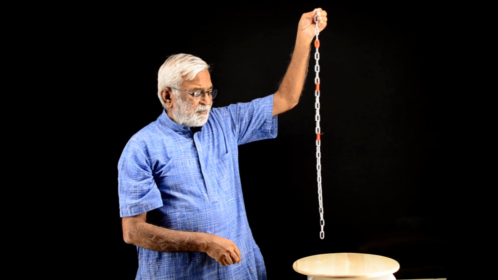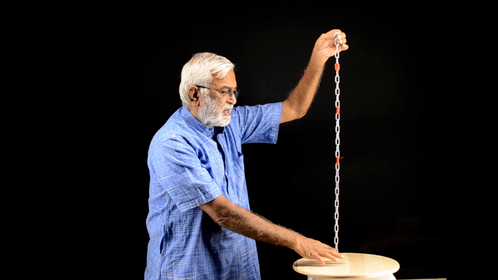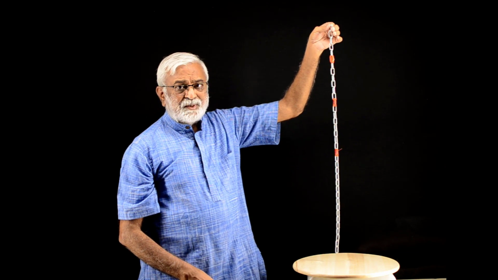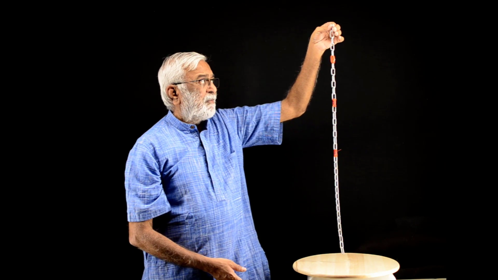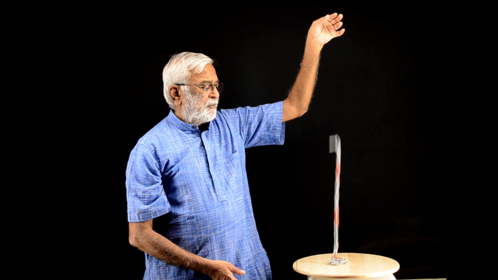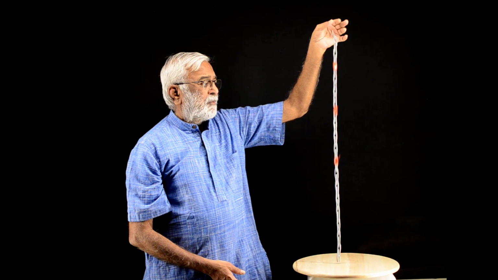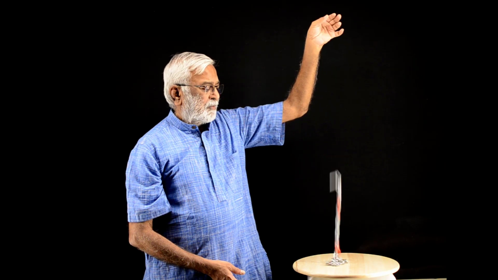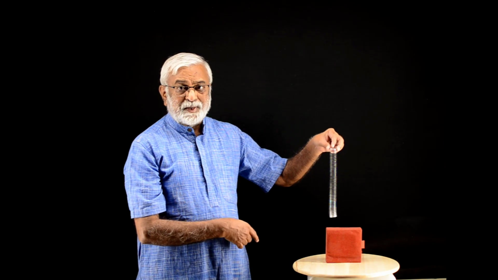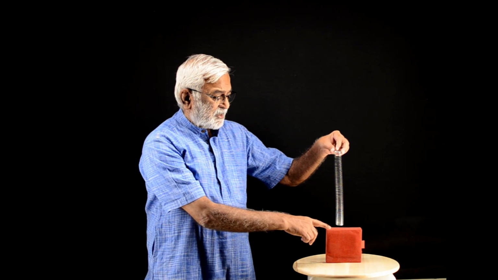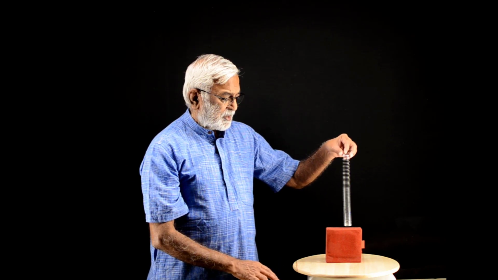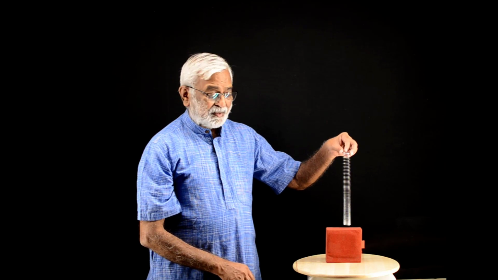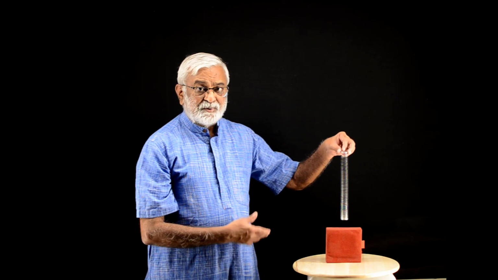For comparison, let me drop a chain. Again, listen to the sound as it strikes the wooden plate here. This is another tiny Slinky. Its bottom edge is level with the top edge of this box, almost. Let me drop that and maybe you can observe something interesting.